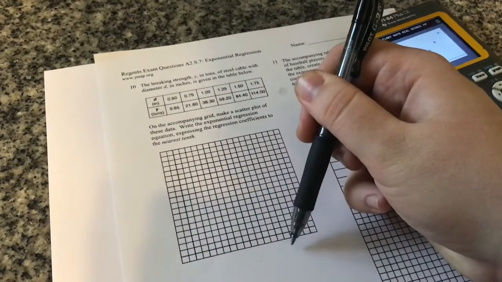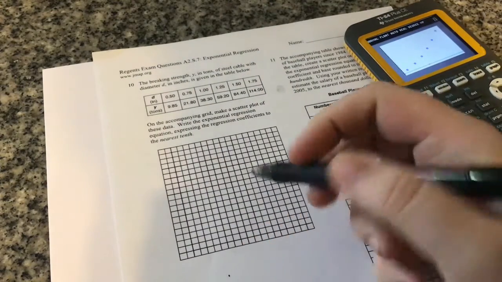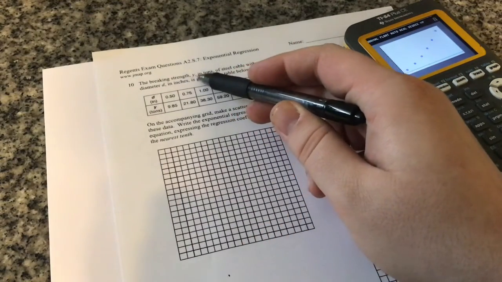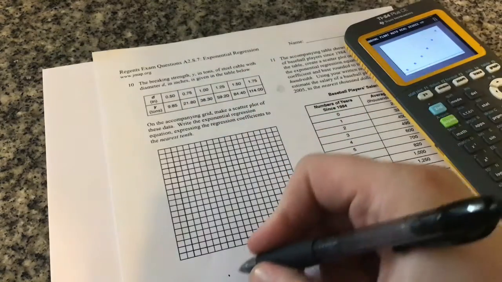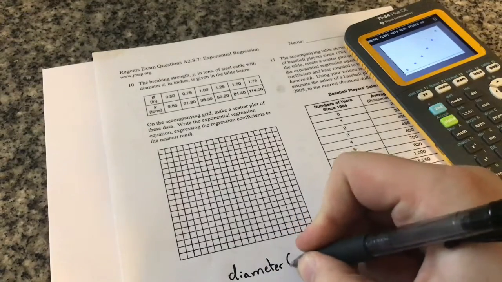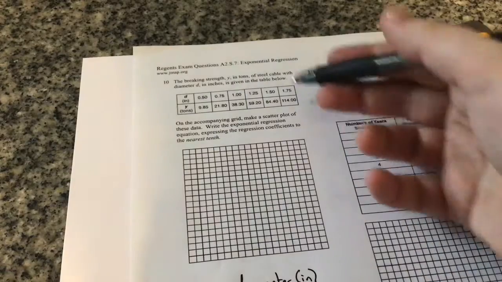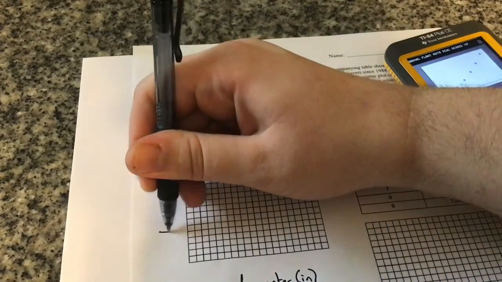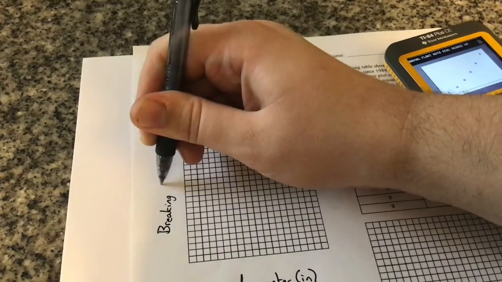The x-axis, what we put in our L1, is diameter in inches, right? The breaking strength Y in tons of steel with the diameter in inches. So diameter in inches is going to be my x-axis. And then the breaking strength in tons is my y-axis.